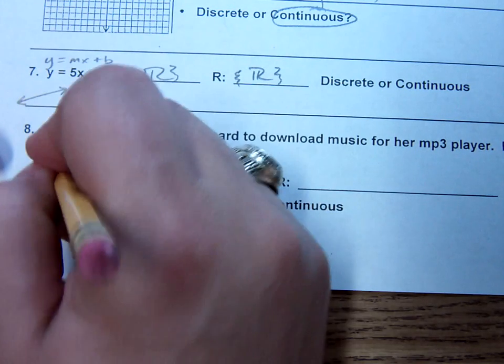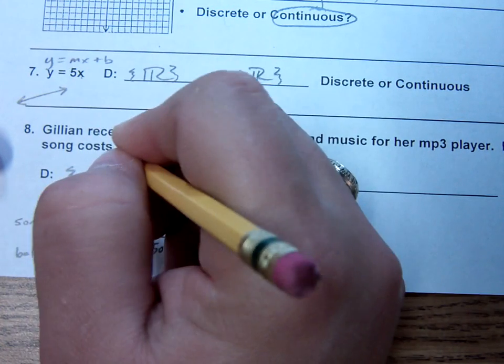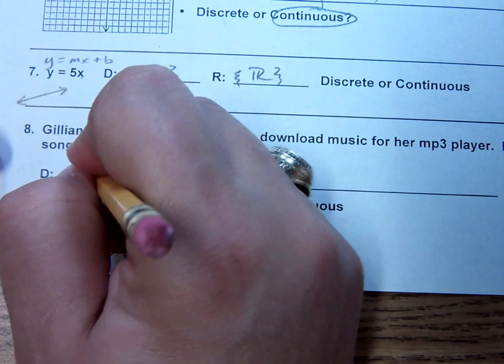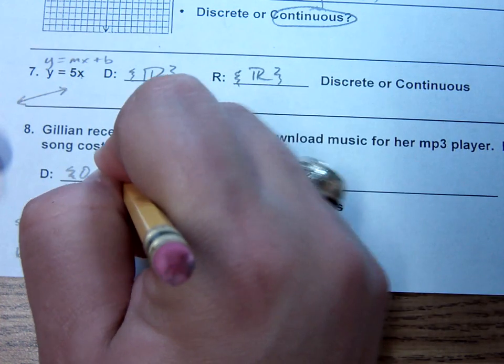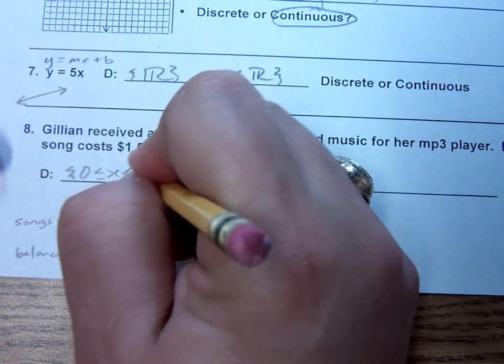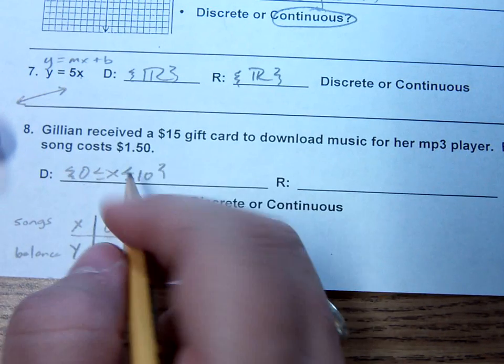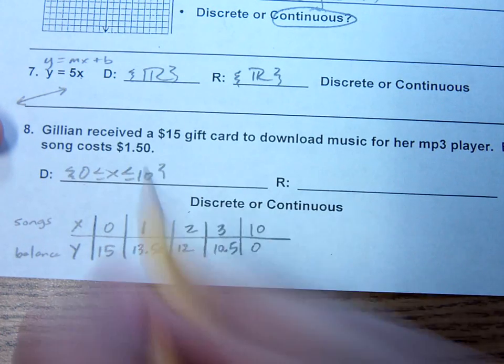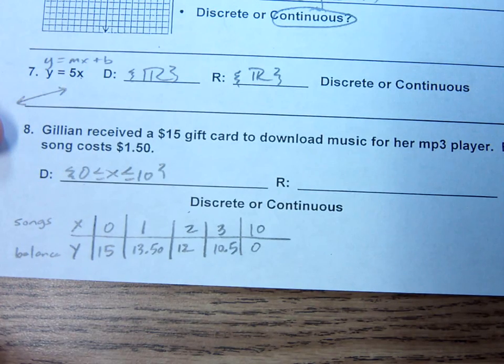So our domain must be x in the middle. X can be greater than or equal to 0, but less than or equal to 10. If it's at 0, she's got $15. If it's at 10, she's got no dollars. So that's our domain. Now, what's the problem with that?